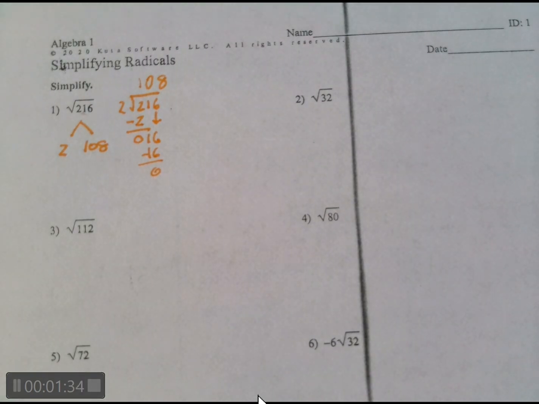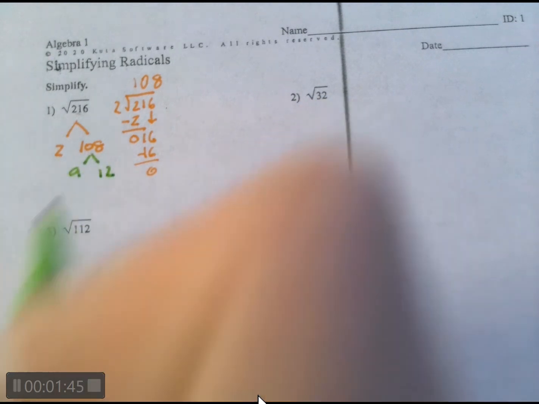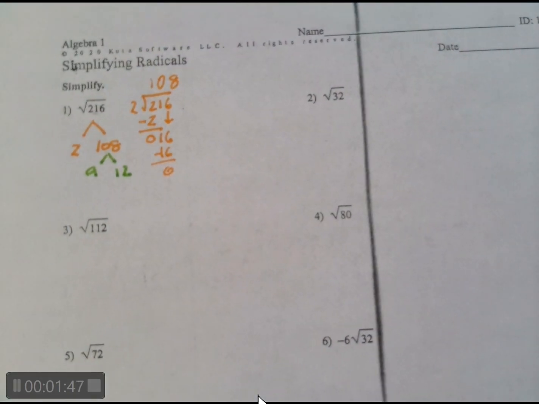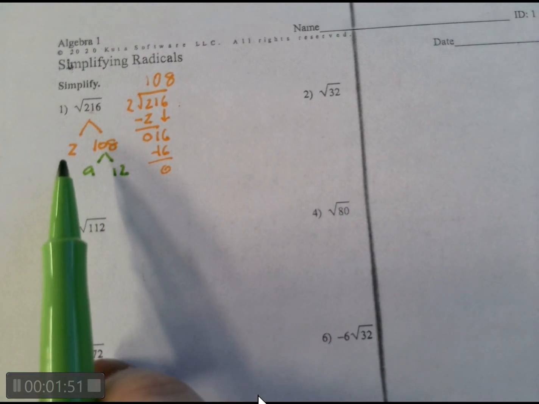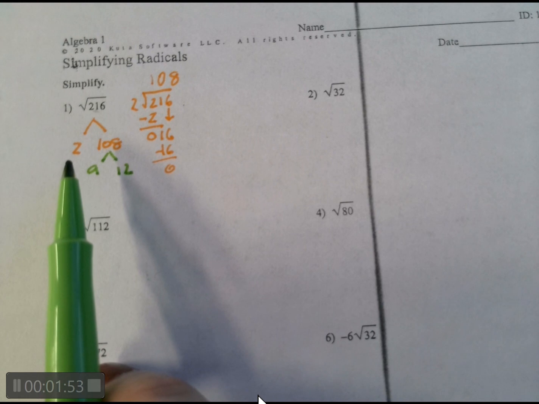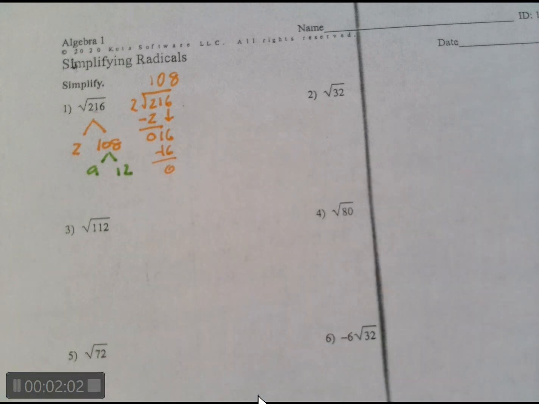Now 108 I definitely know the factors of, because if you use the finger trick for your 9s, 9 times 12 is 108. Also, you can do your factors of 2, but they just give you 1 and 2, and that's not helpful. So anytime you get a prime number, which means that it only multiplies by 1 and itself, then you're done finding factors.